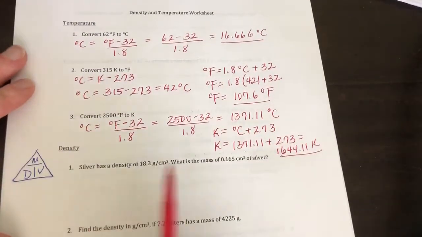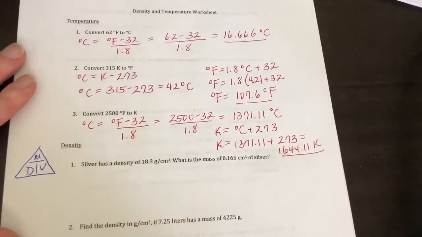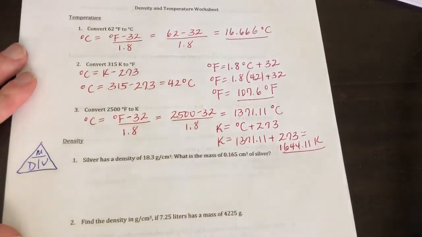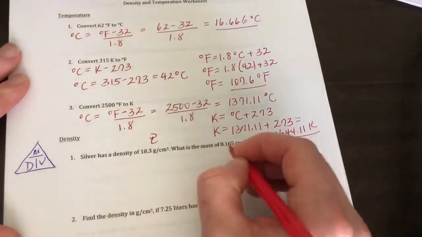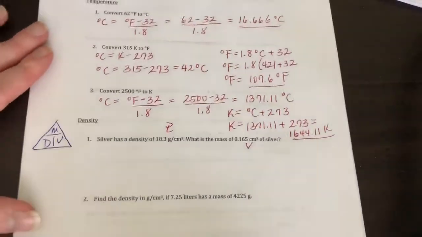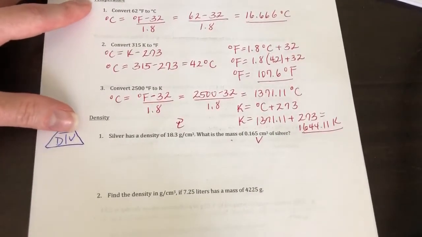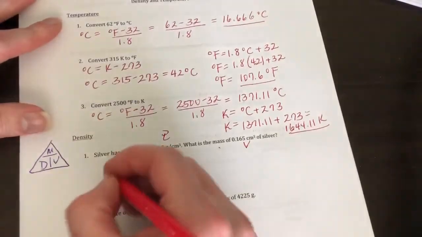Okay, it says silver has a density of 18.3 grams per centimeter cubed. What is the mass of 0.165 centimeter cubed of silver? So this is my density and this is going to be my volume. Okay, so I'm looking for what is the mass. So I cover up mass. Density times volume.